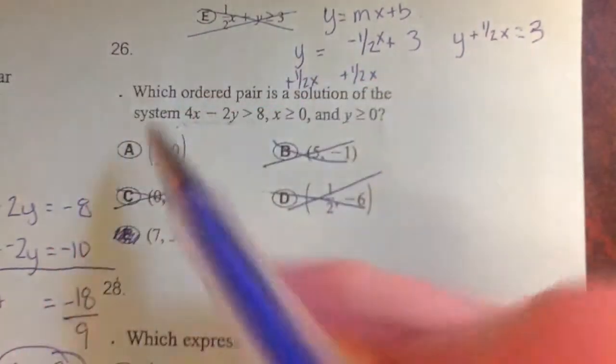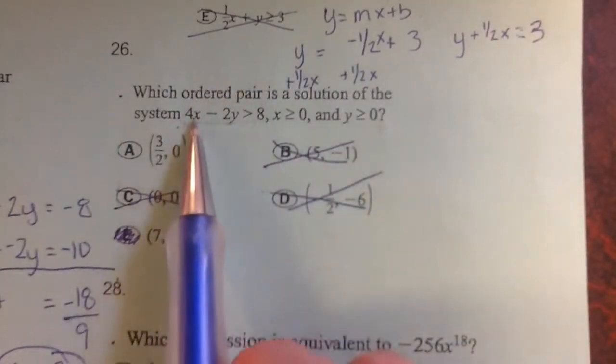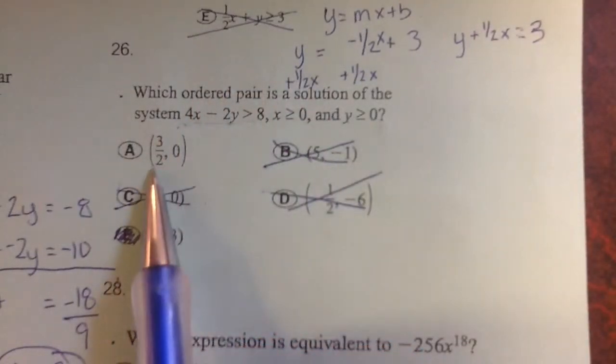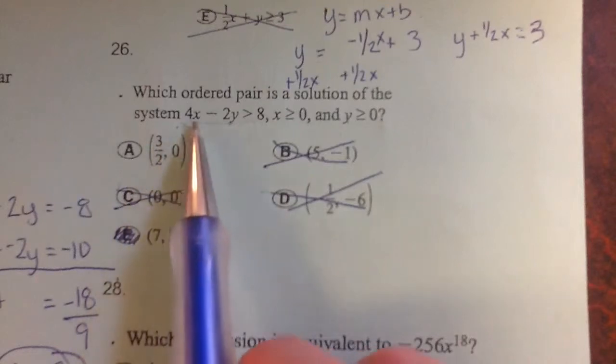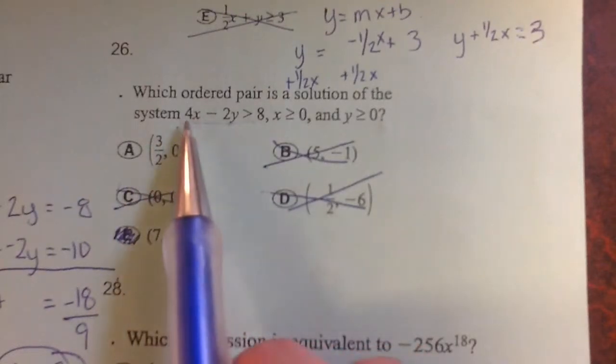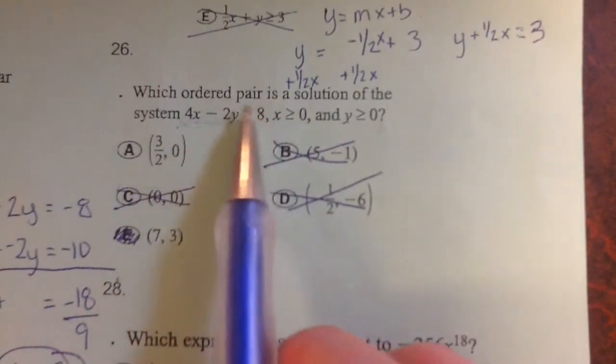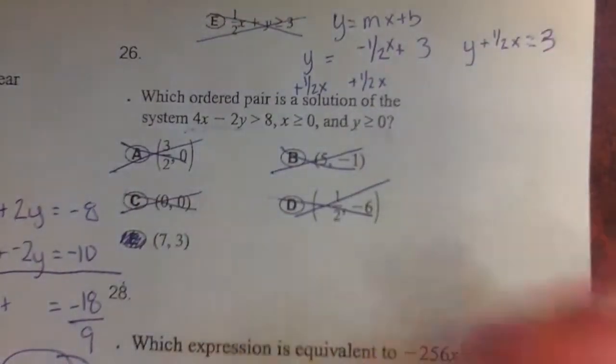I better just double check that A is not going to work. So 4 times 3 over 2, that would be 12 over 2, which is 6. So I get 6 minus 0 is greater than 8. Not true. 6 is not greater than 8. So E is my correct answer.